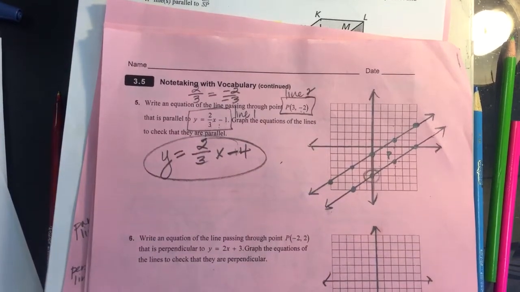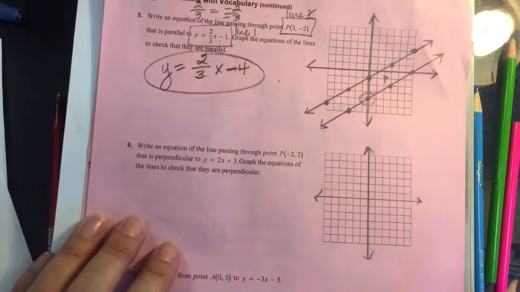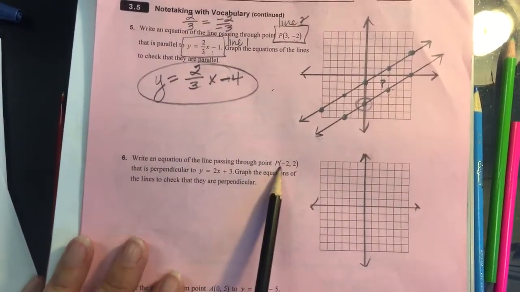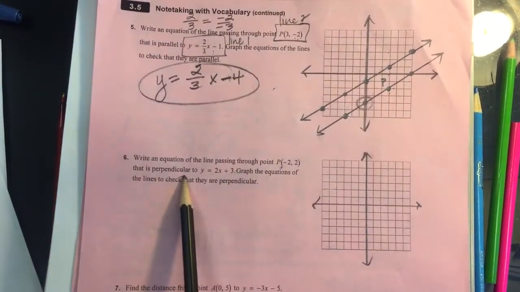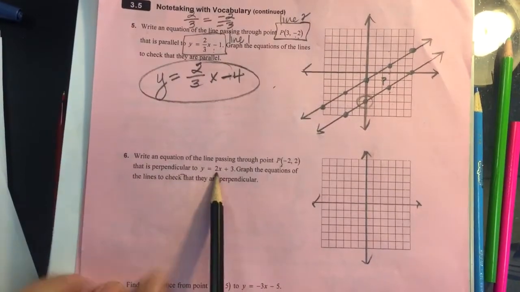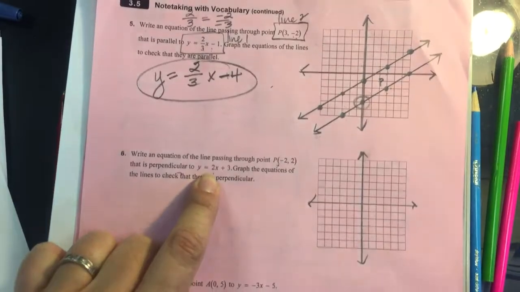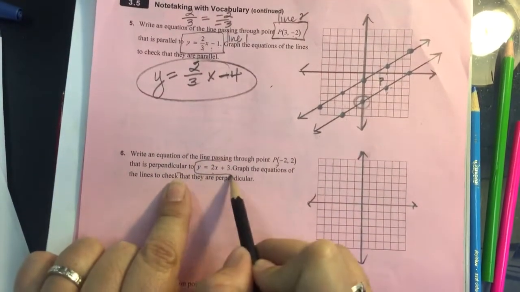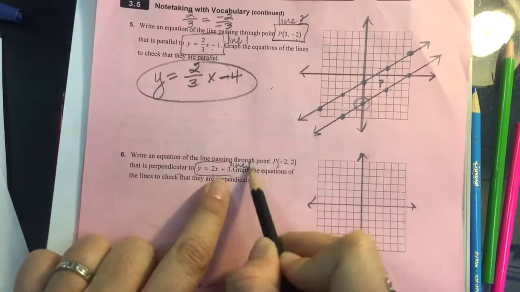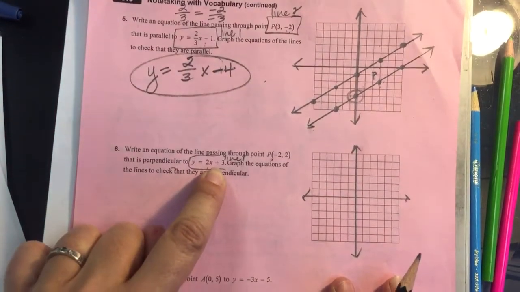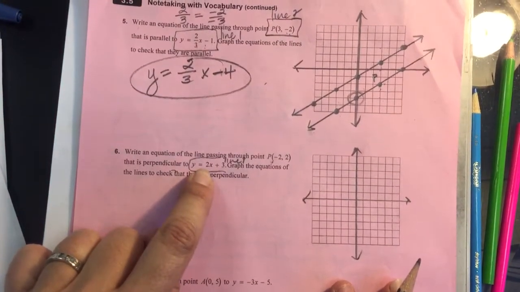Now, let's go down to number 6. Number 6 has got, write an equation of a line passing through point P that's perpendicular to. So we've got to do something different with slopes. The slope of my new line isn't going to be 2. But let's just draw this first line. Let's draw line 1 in here. Line 1, 2x plus 3.